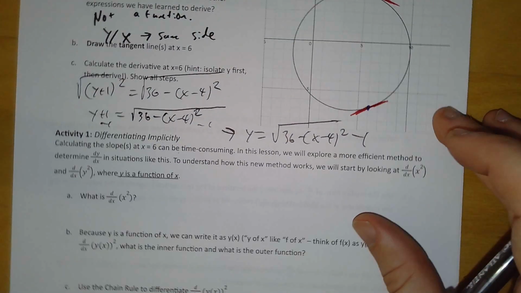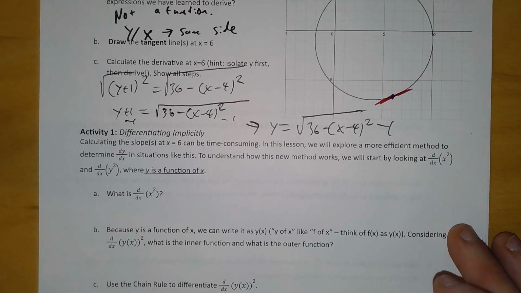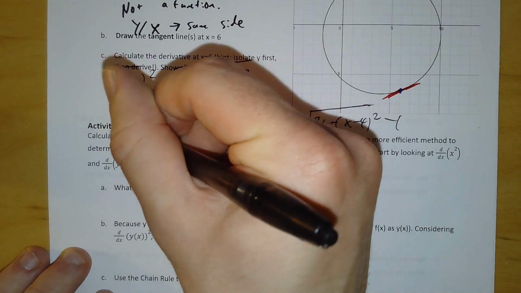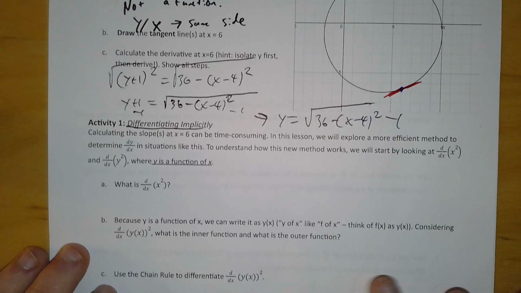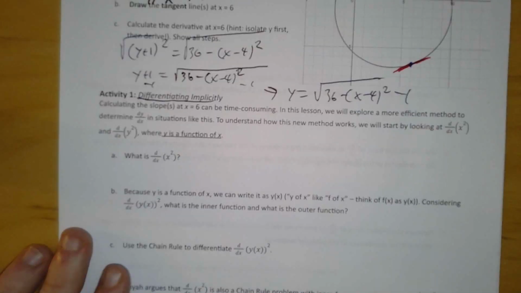differentiation method, and that's called differentiating implicitly. And that's the goal of today, right? This is horrible. Let's not do that. Let's find a better way. There's even worse ones than that.